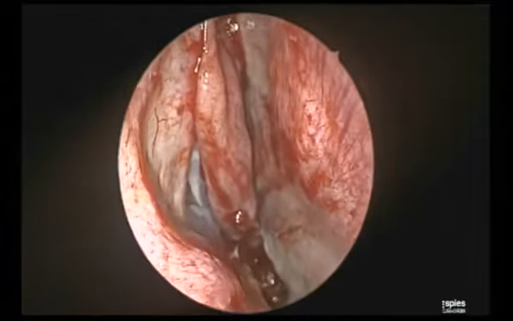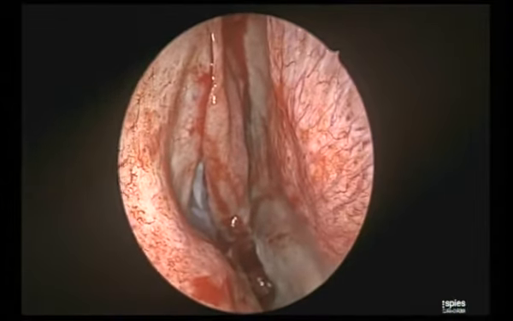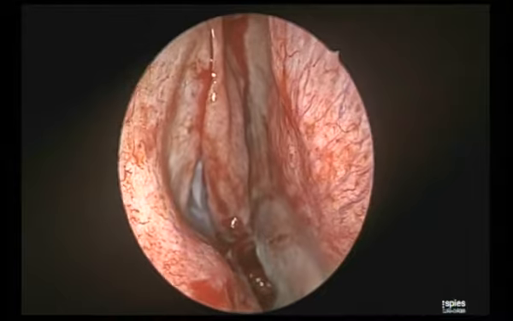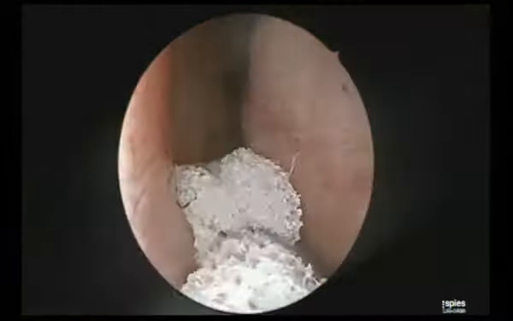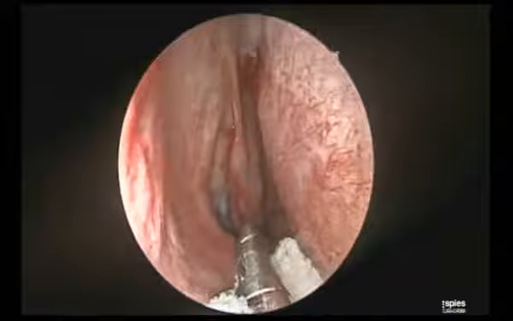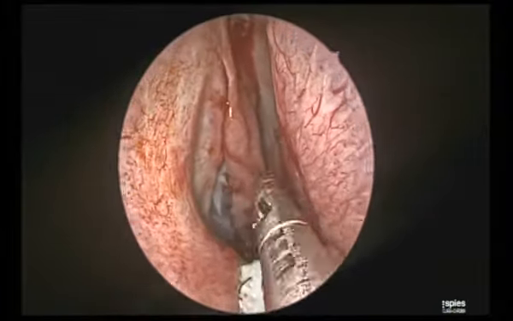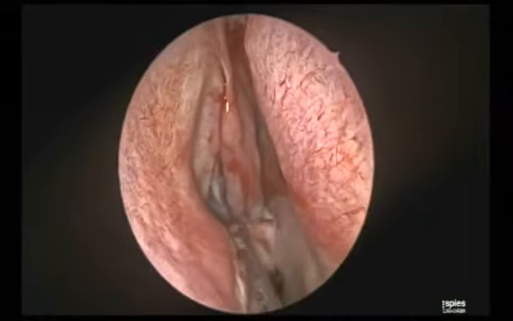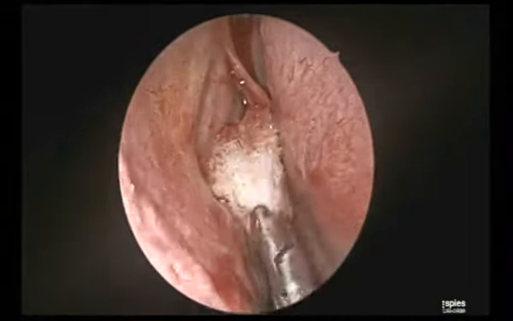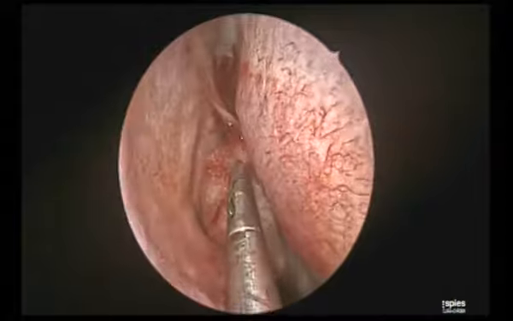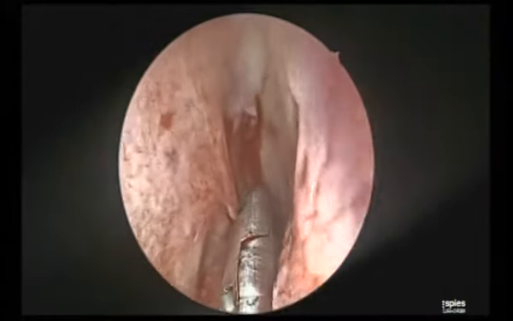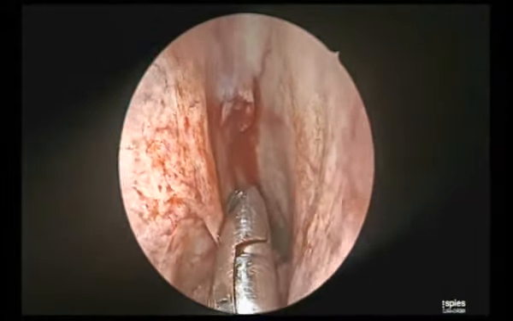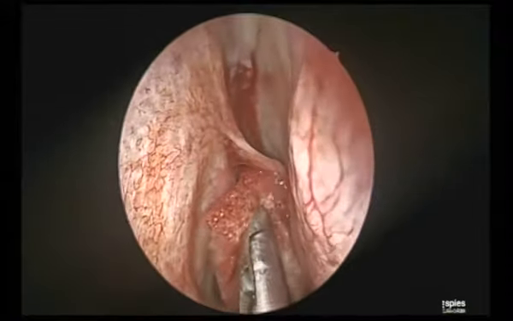After doing a FESS, what is actually the physiological role of the middle turbinate? I mean, it's a surgical landmark, I understand. But now there are no cells to be ventilated. Is there a role? Number one, the upper part of the middle turbinate, medially, is a part of the olfactory epithelium. We should keep that, we should respect that.